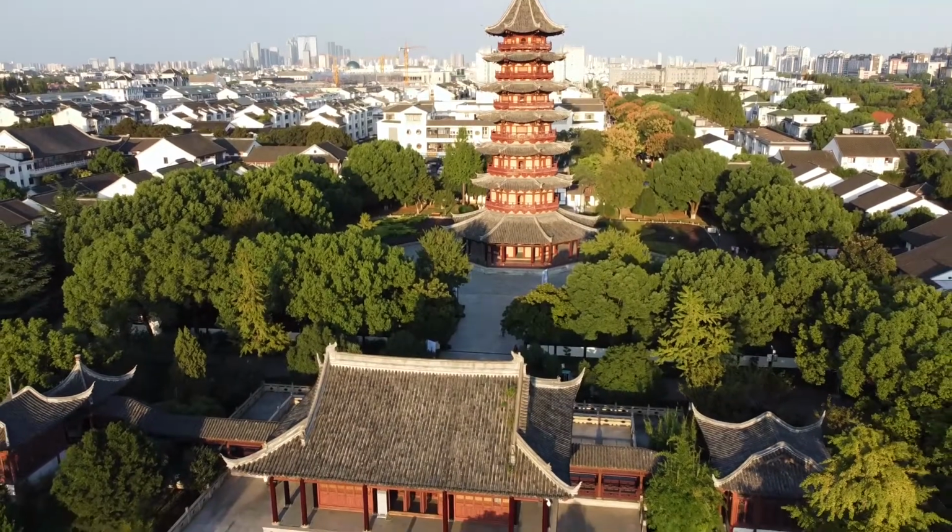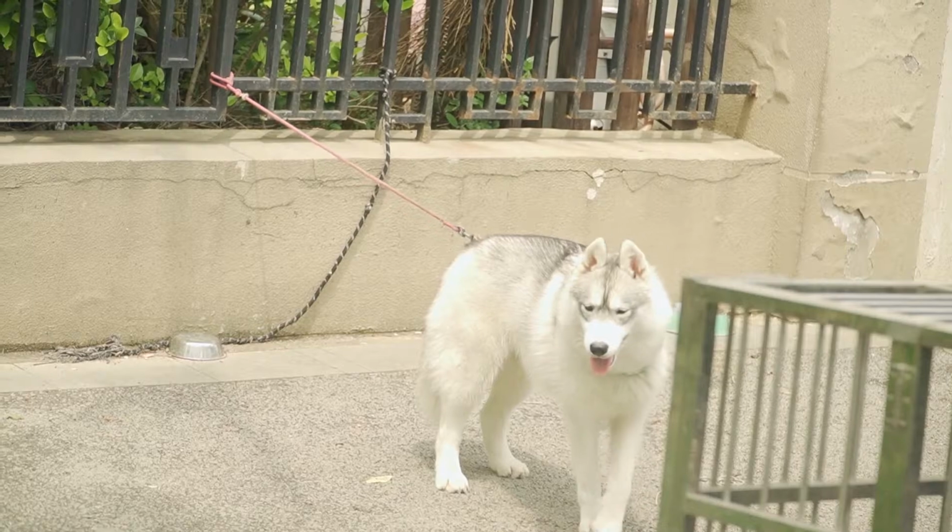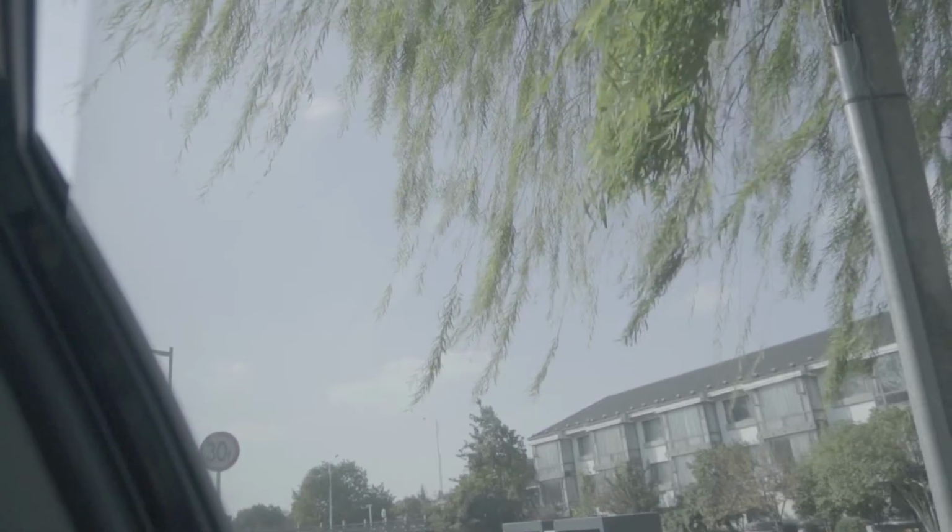So B-roll can hide any mistakes or any jump cuts that you have in your video. So if there's any pause, any awkward pause, like a long pause, maybe when I'm rambling, I can cut it and then put a B-roll on top to kind of make it seem seamless and smooth.